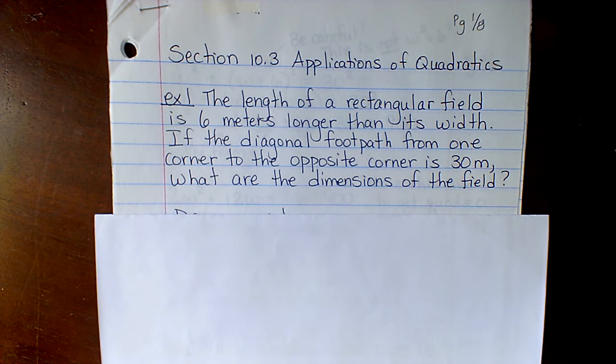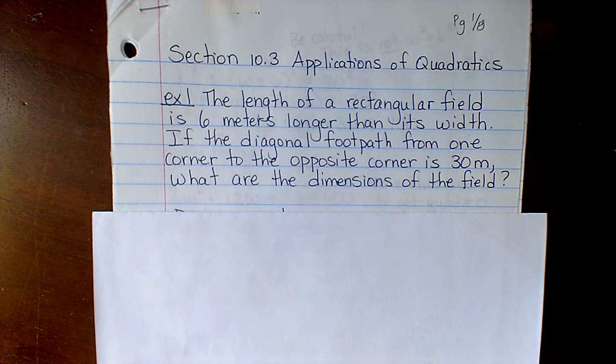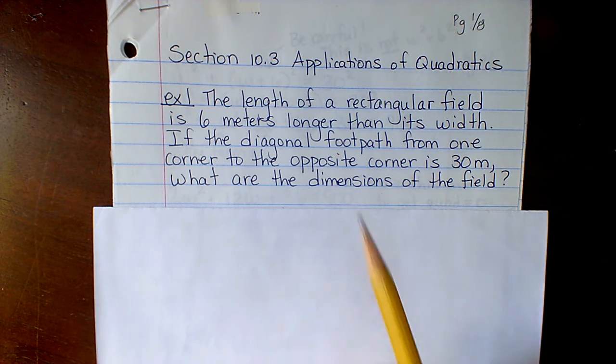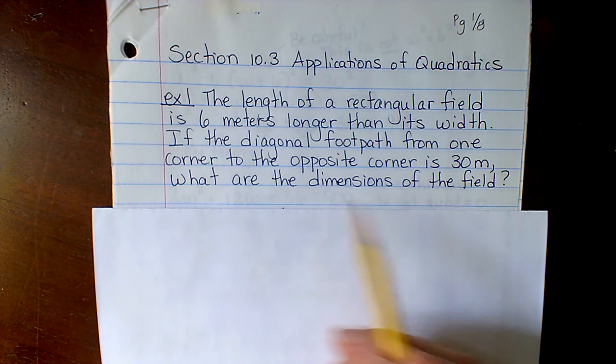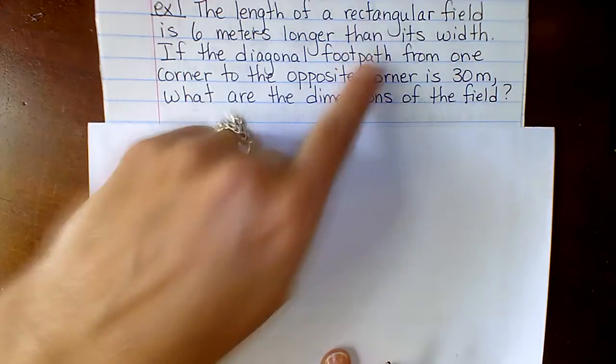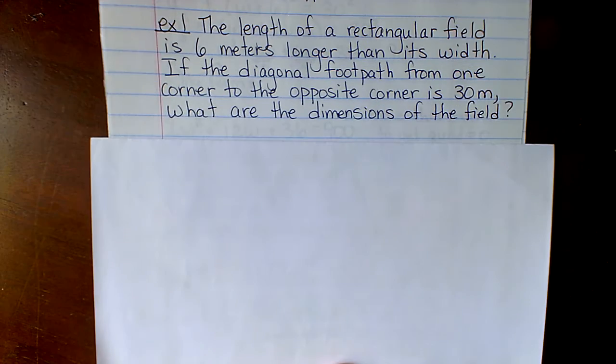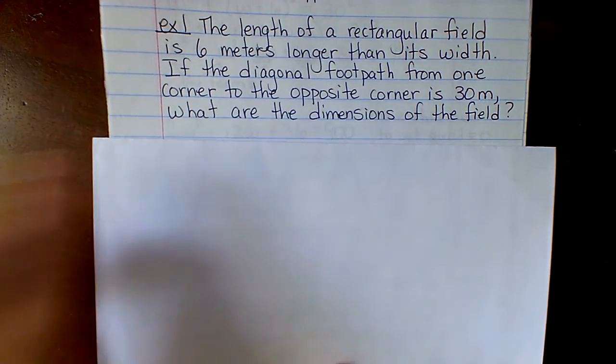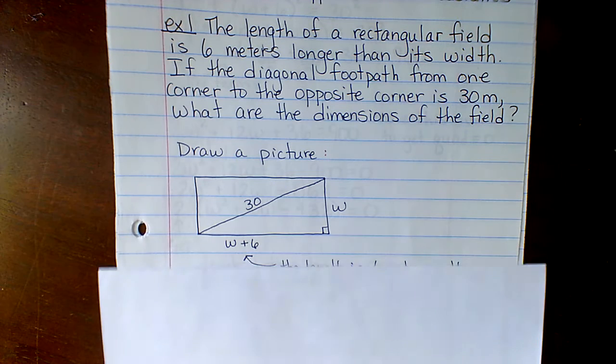The length of a rectangular field is 6 meters longer than its width. If the diagonal footpath from one corner to the opposite corner is 30 meters, what are the dimensions? So when it asks for the dimensions, it's asking for the length and the width. Let's draw a picture of what we got first. So we know it's a rectangle, and we know that the length is 6 meters longer than the width. So here's what we got.